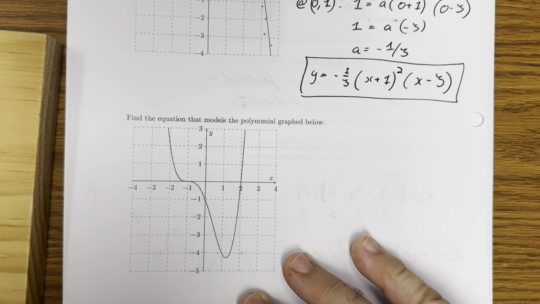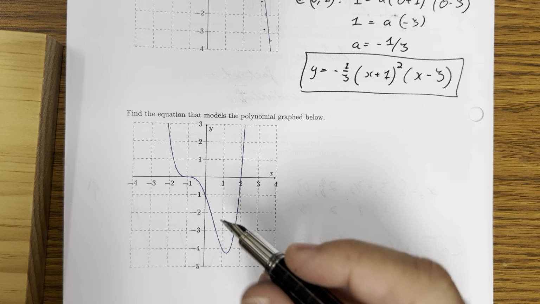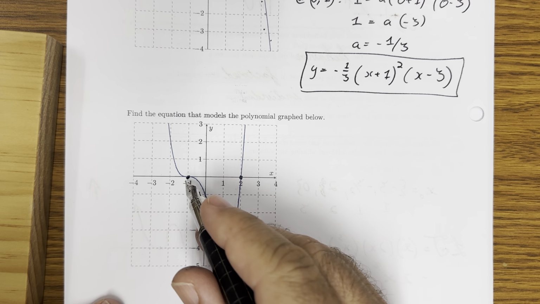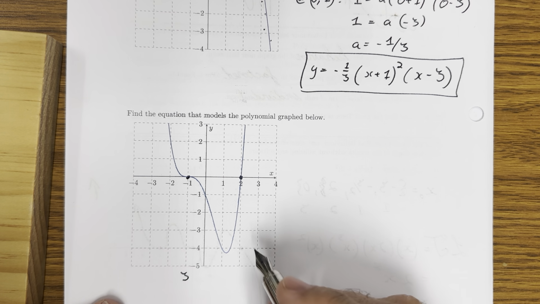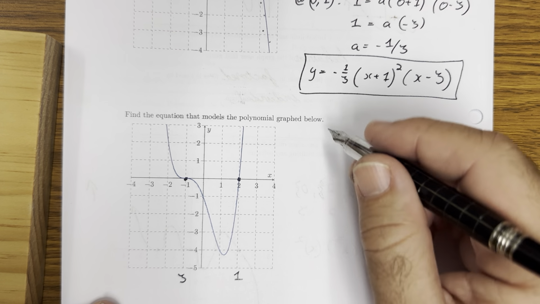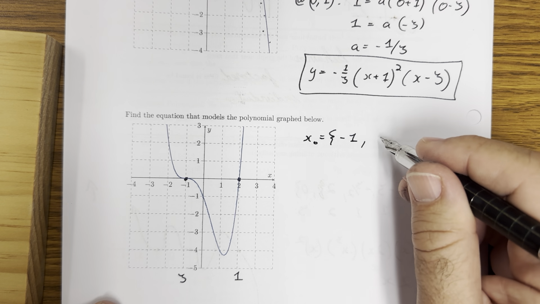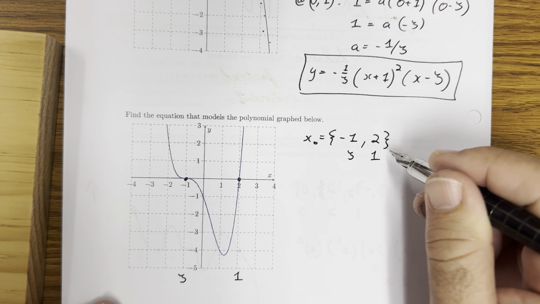All right, next example. Find the equation that models the polynomial graph below. So we identify our roots here and here. Note that this one slides on through, so that indicates a degree 3. That one shoots straight through, so that indicates a degree of 1. And so our roots are simply -1 and +2. Multiplicity 3 and multiplicity 1 on each of those.